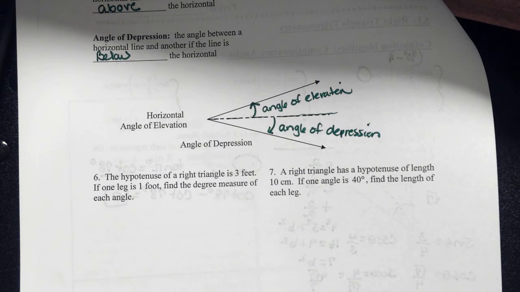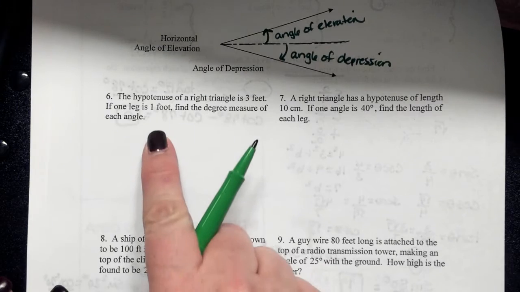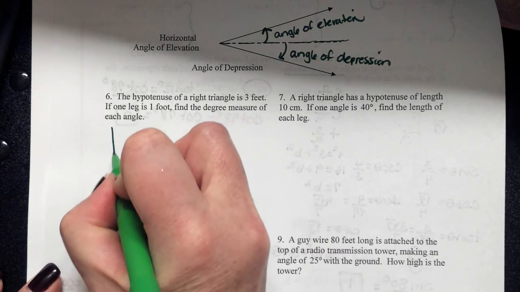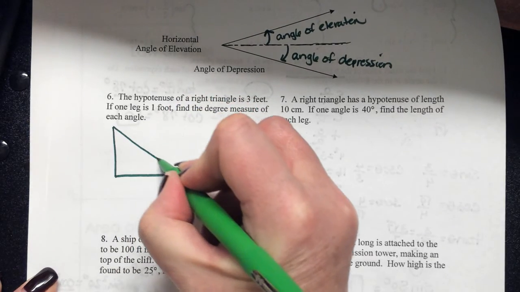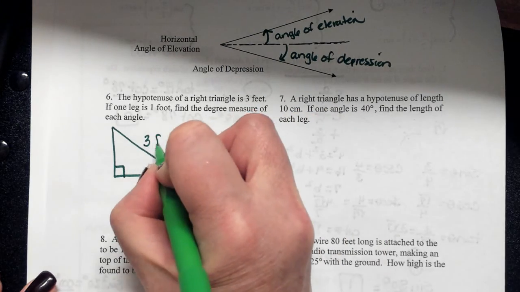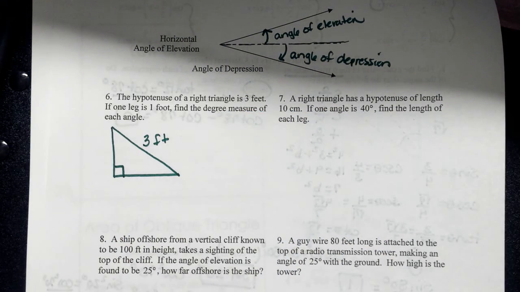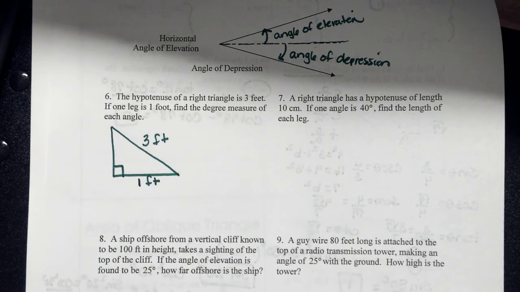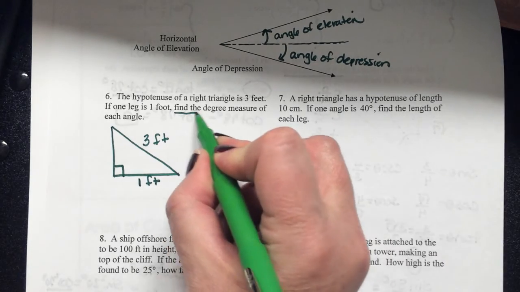If a picture is not given to you, so now we're going to get into some word problems, you always want to draw a picture. So let's take a look at example 6. The hypotenuse of a right triangle is 3 feet. So I'm just going to draw a right triangle. Remember, the hypotenuse is always straight across from the right angle, so the hypotenuse is 3 feet. If one leg is 1 foot, it doesn't matter, just label your triangle so that one of your legs is 1 foot. Now here they want us to find the degree measure of each angle.